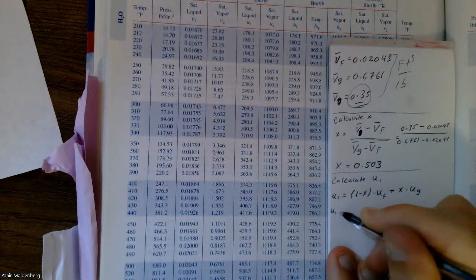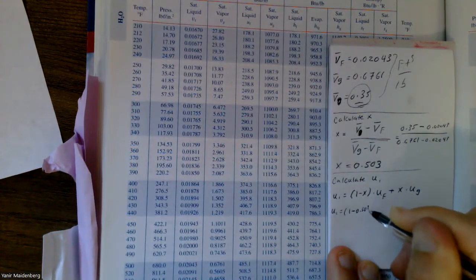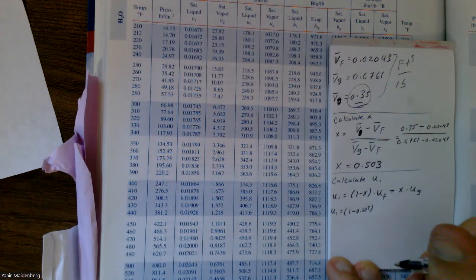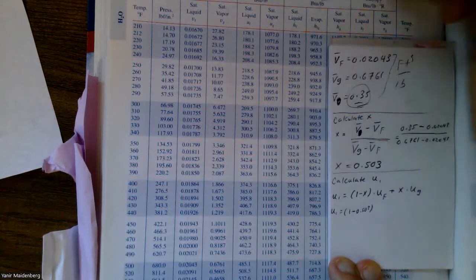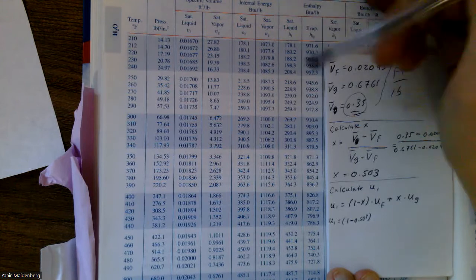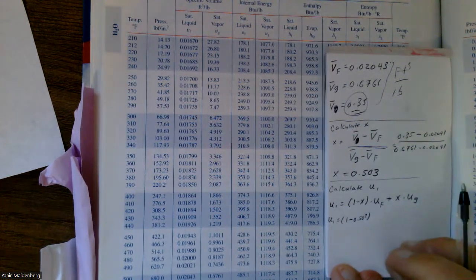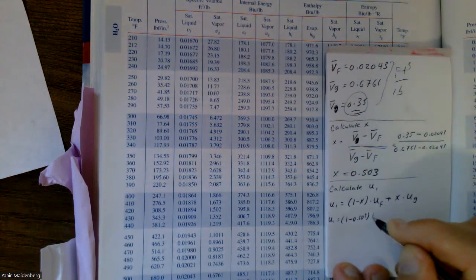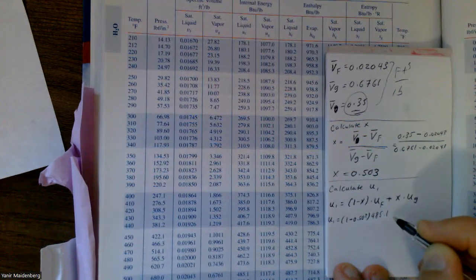So U1 here is 1 minus 0.503. Again, I'm going to omit the units, and at the end I'm going to give it this unit here. It's BTU per pound mass. That's the unit of U. So UF here is 485.1, and I should really write BTU per pound, but I'm trying to conserve space.